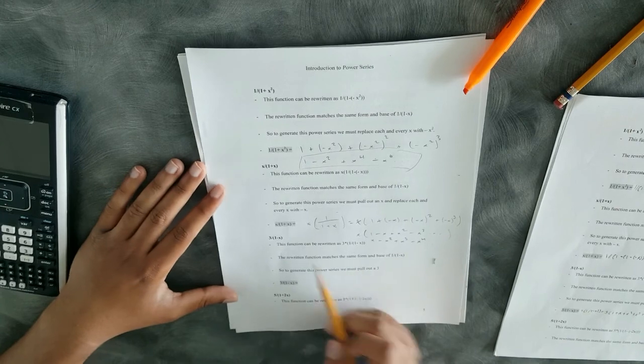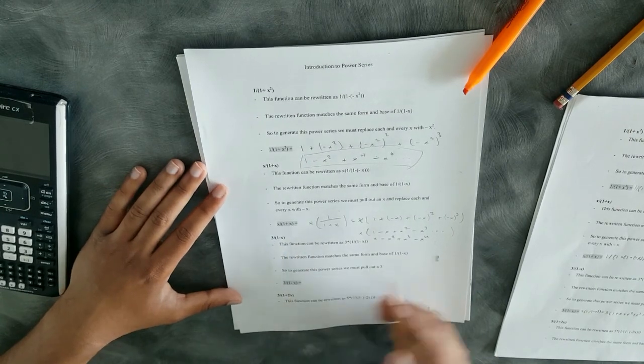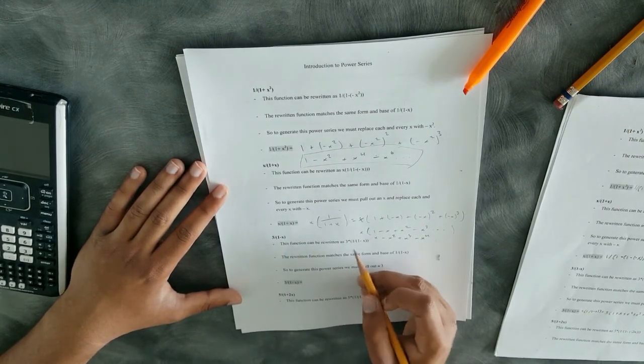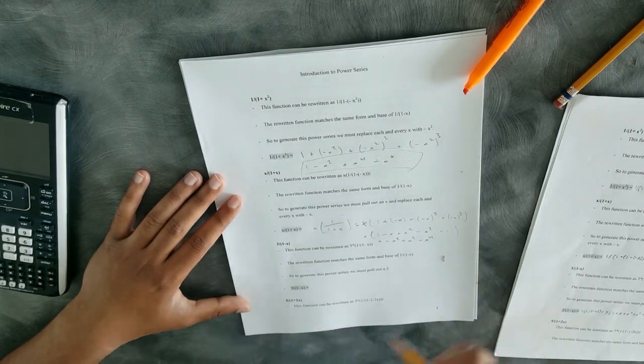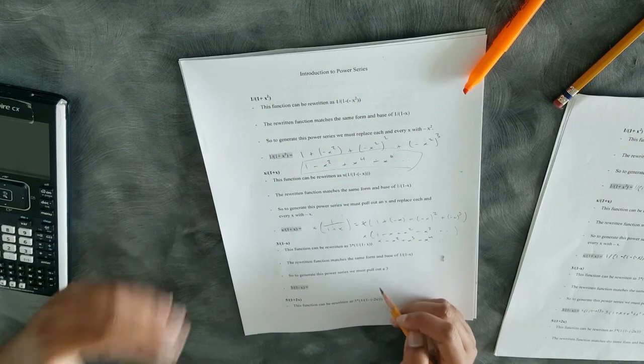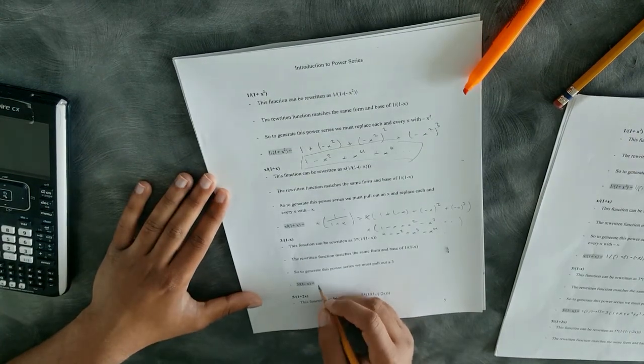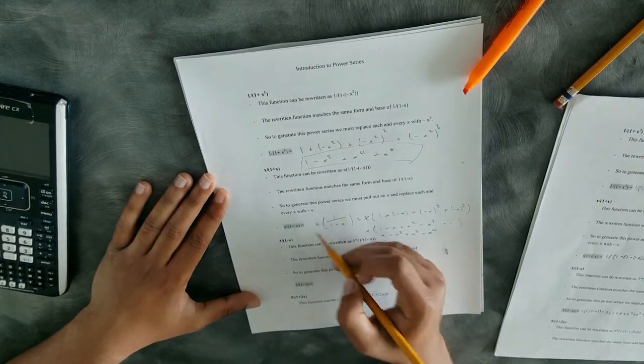So this next function is the same thing as saying 3 times 1 over 1 minus x, and that's also in the same form as base, and to generate this power series we need to pull out a 3. So we do similar to what we did here with the x.